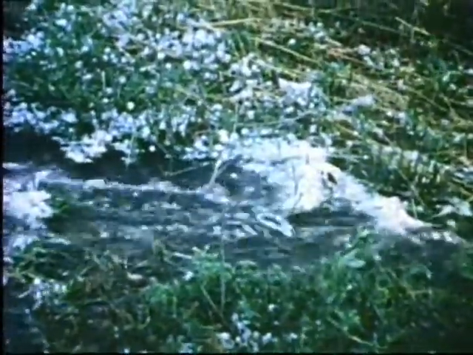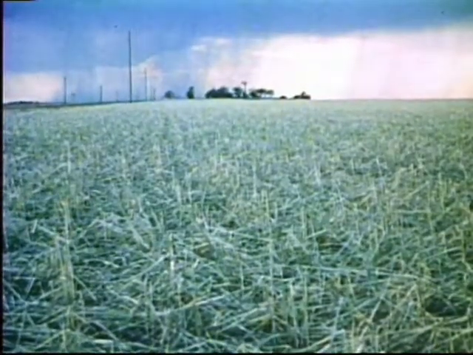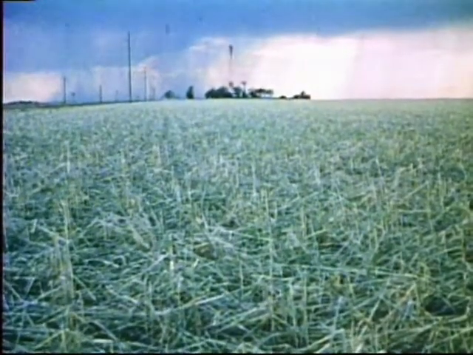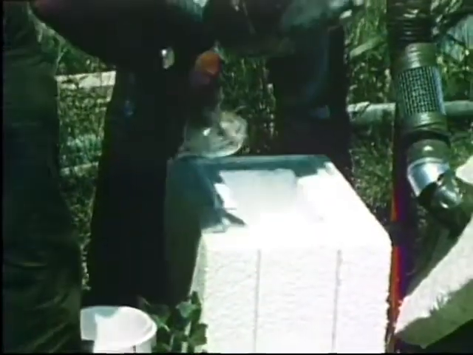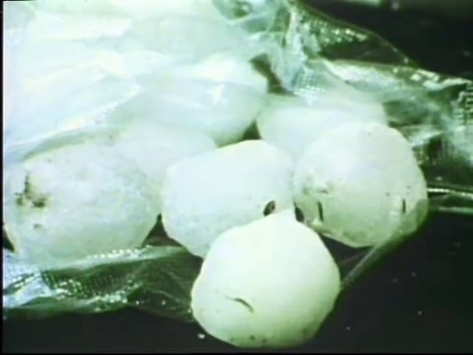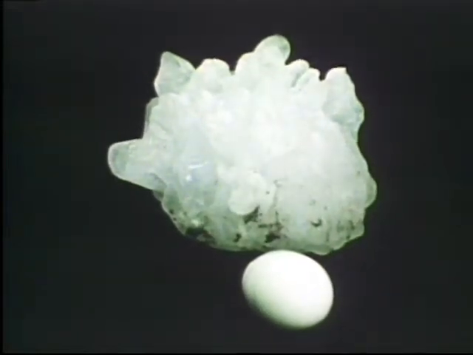Hail is the most destructive form of precipitation. The damage caused by hail amounts to billions of dollars each year. After a storm, meteorologists collect hailstones to investigate their internal structure. A hailstone that began as a tiny ice crystal may grow to a diameter of more than 15 centimeters and weigh over half a kilogram.